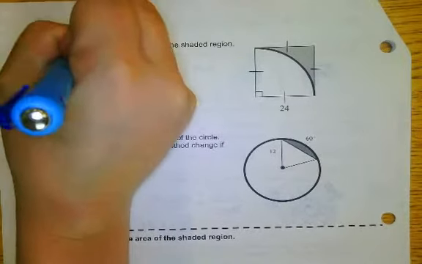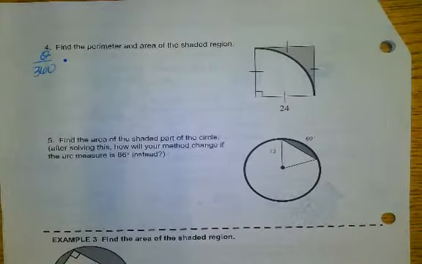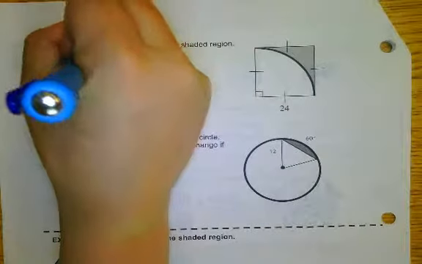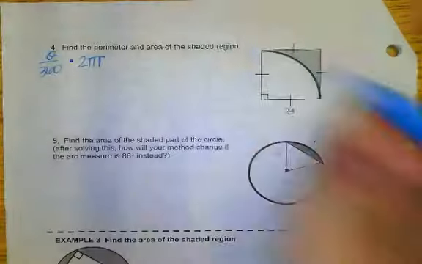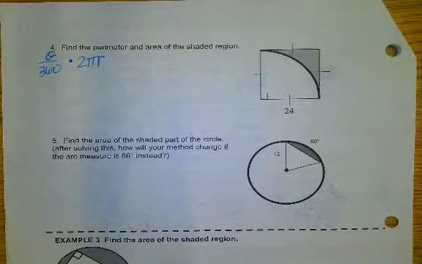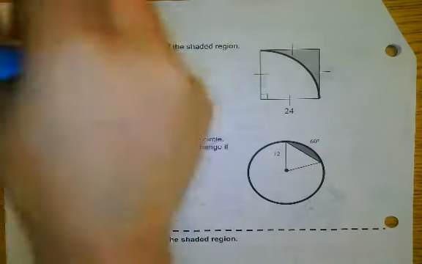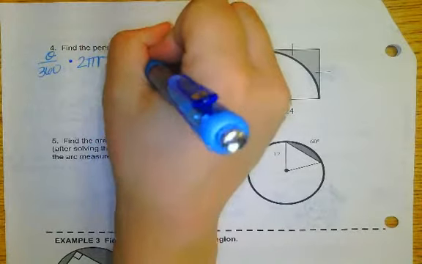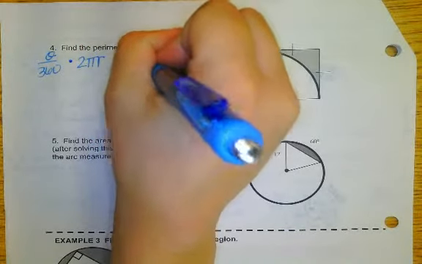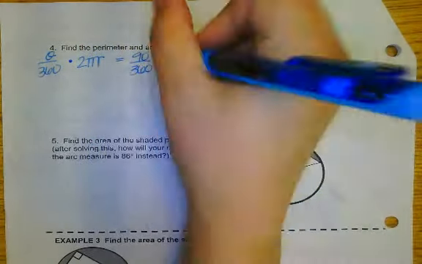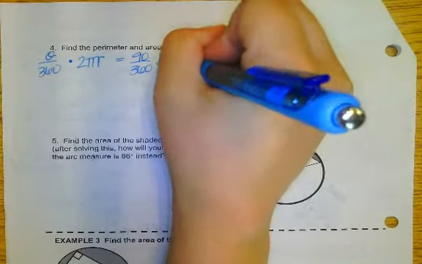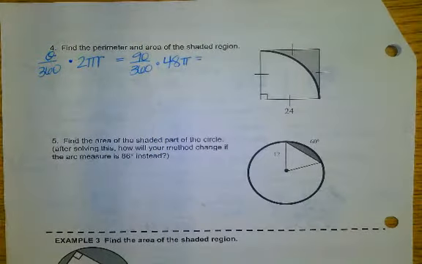Okay, what is your central angle? 90 over 360 times 48 pi. So what is the arc length? What was it? 12 pi.